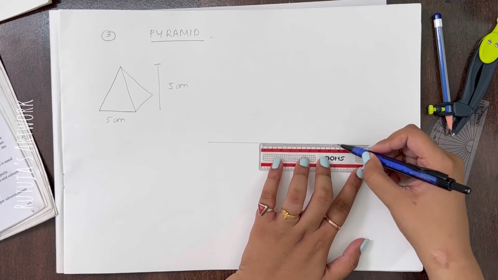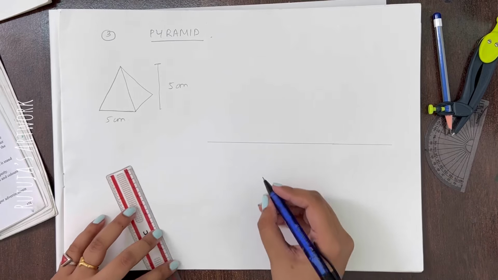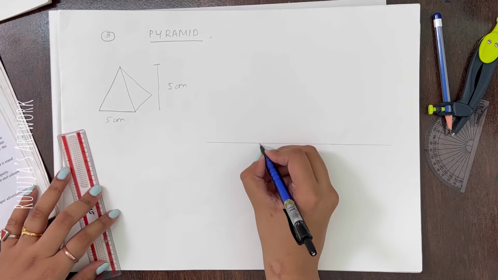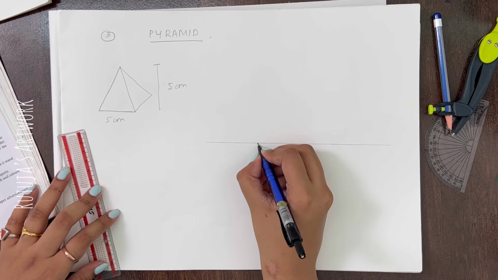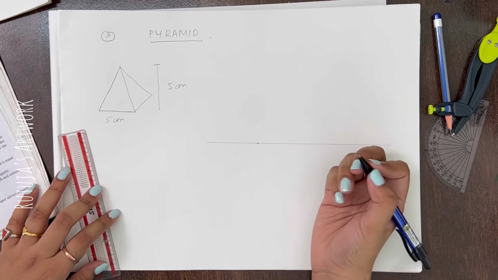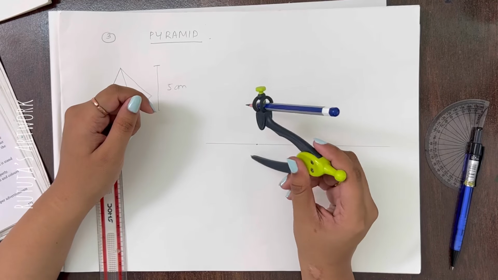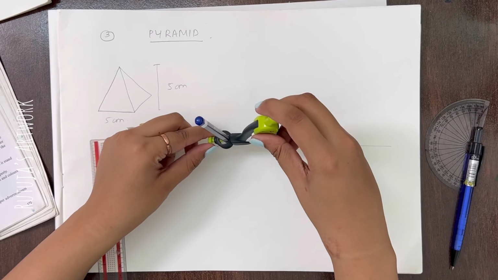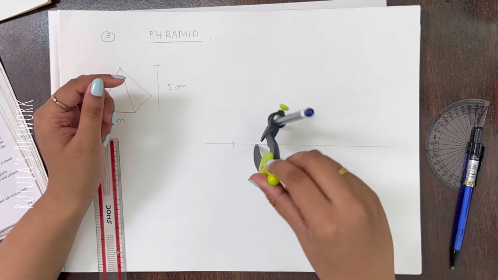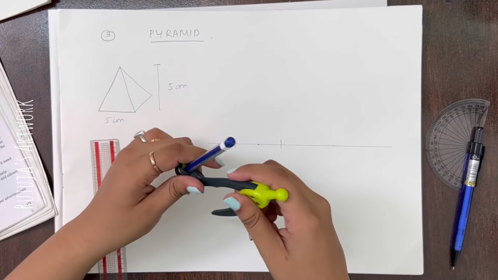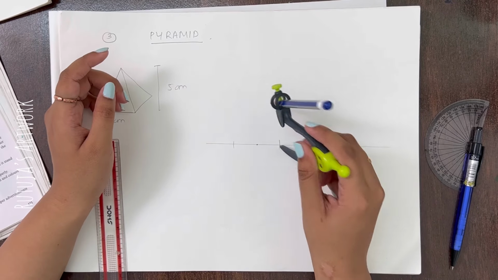Let's quickly complete these. Now it is just like a cone. Mark a point, bisect it, and just quickly doing it.